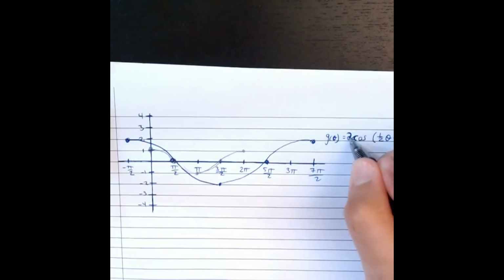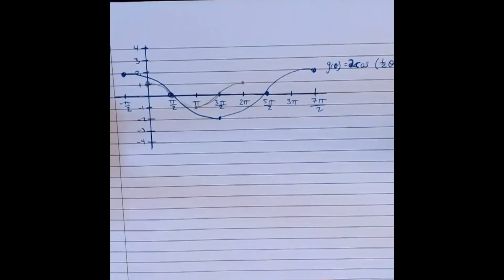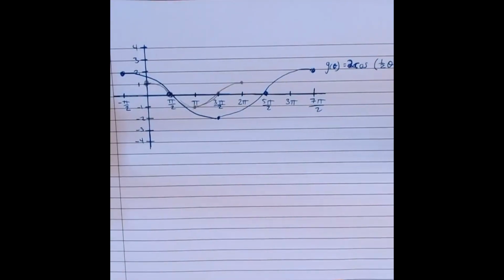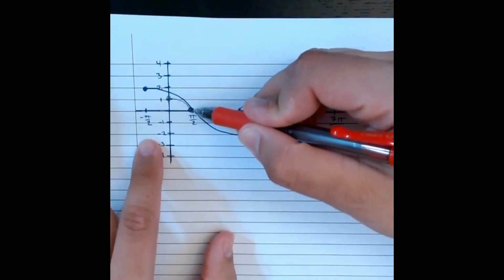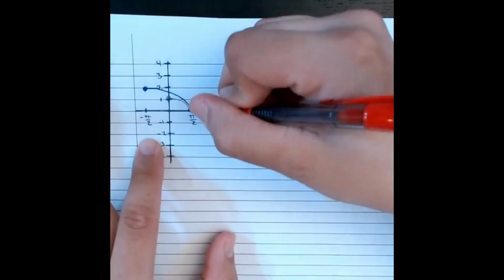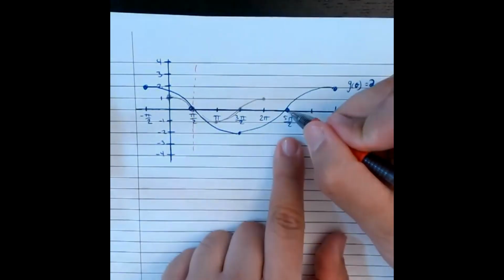But now we can use this information to find the graph that we wanted, which was double the secant of 1/2 theta plus pi over 4. And the way we're going to do that is the way we found the graph of the central period of secant using the central period of cosine. Okay, this is where you cross the axis. Okay, so that's going to be where I have an asymptote. And that's going to be where I have an asymptote.